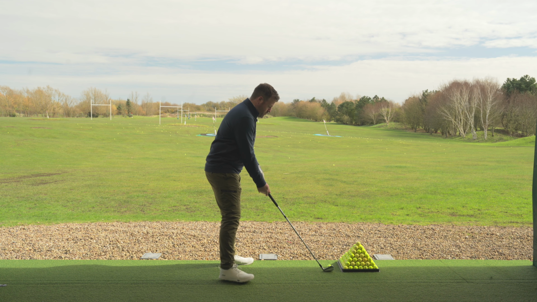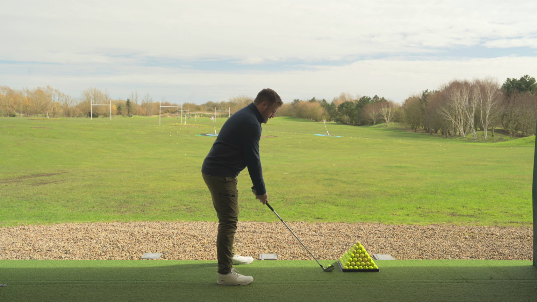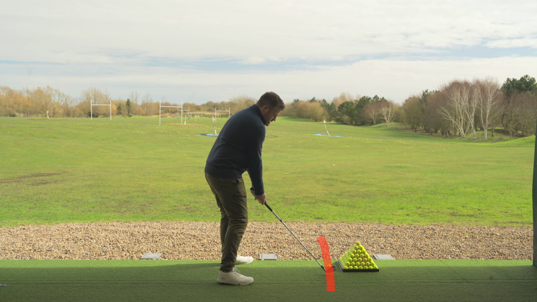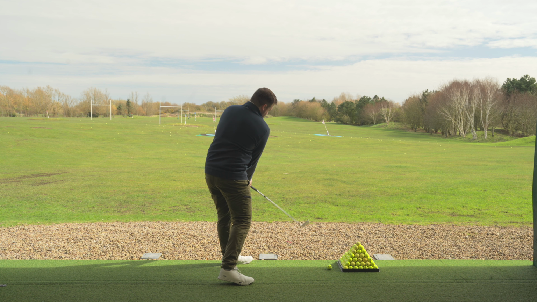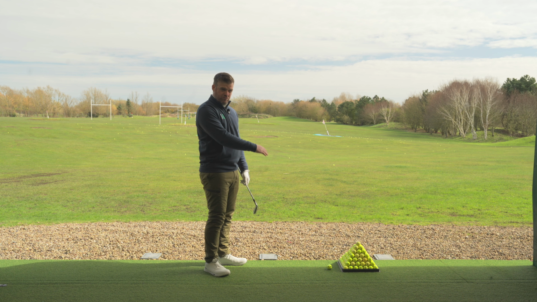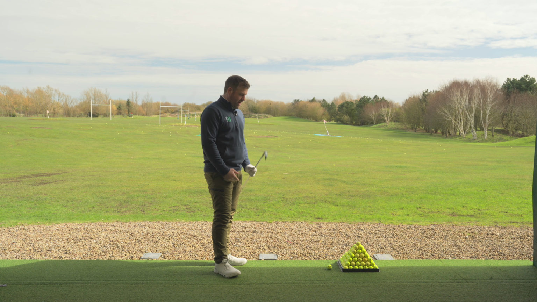So a square or neutral path, what we'll see is the club head works slightly from the inside, hits the ball squarely, and then works slightly to the inside. So it's pretty much a straight path.